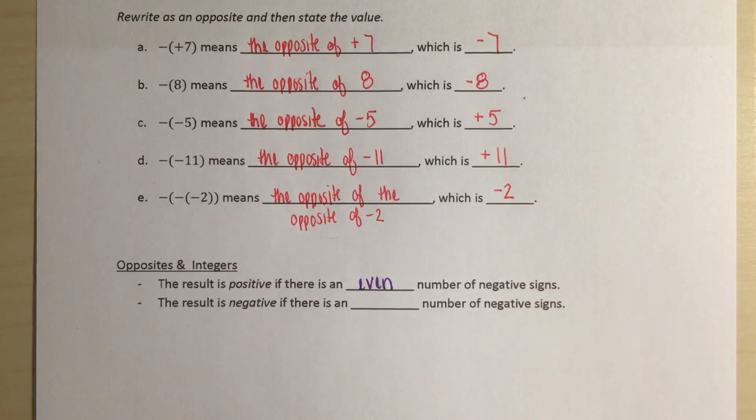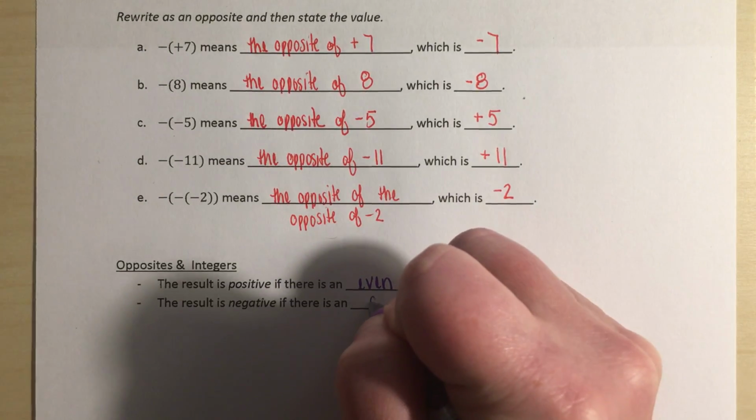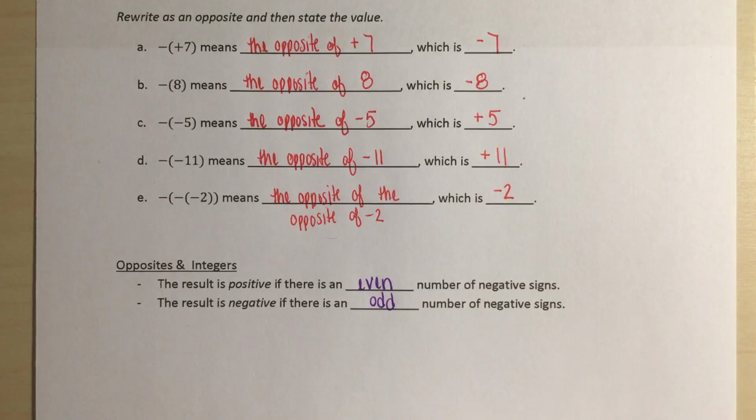Both of these have 2 negative signs. 2 is an even number, and our end result is positive. We're taking the opposite of a negative number. Now, in A, B, and E, we have an odd number of negative signs, and in A, B, and E, our result was negative. That means that we're taking either the opposite of a positive number or the opposite of a negative number. And as we alternate back and forth, we're going to alternate between even and odd.